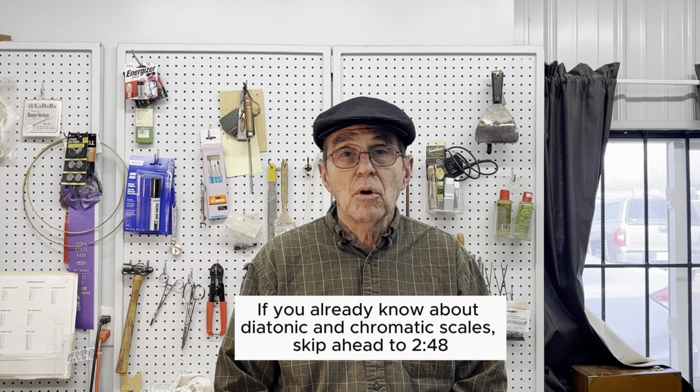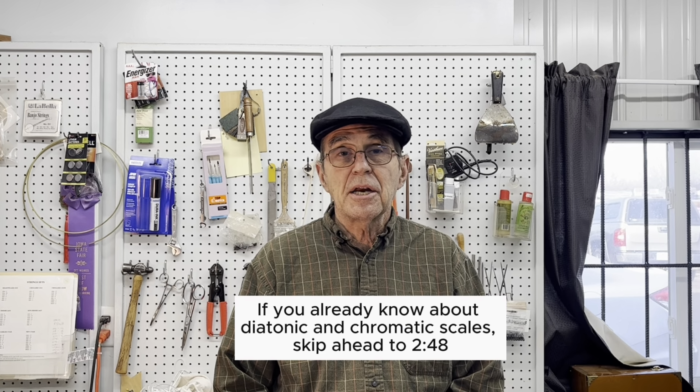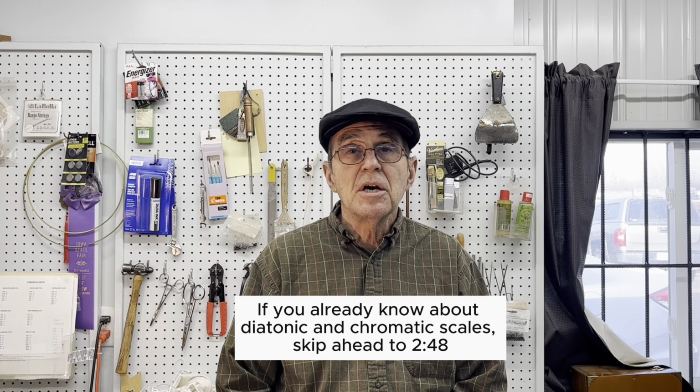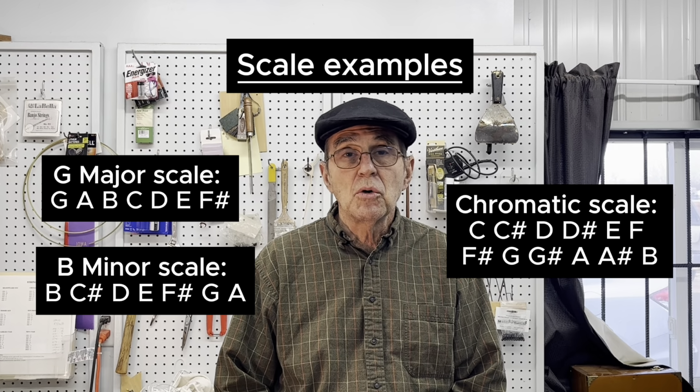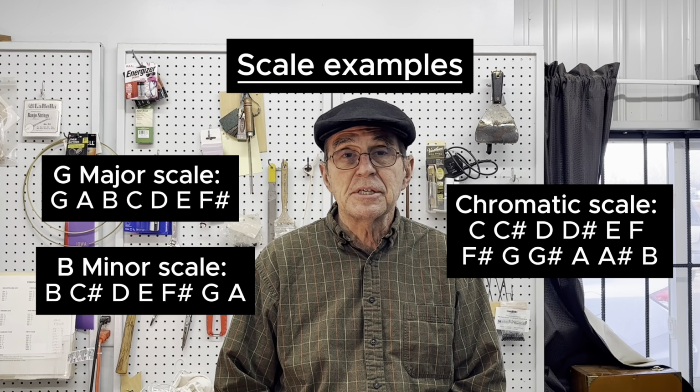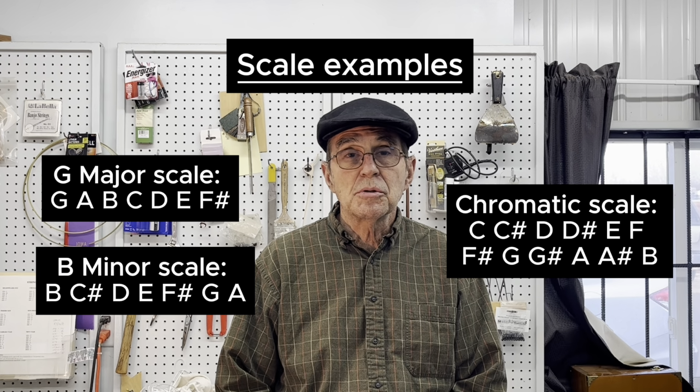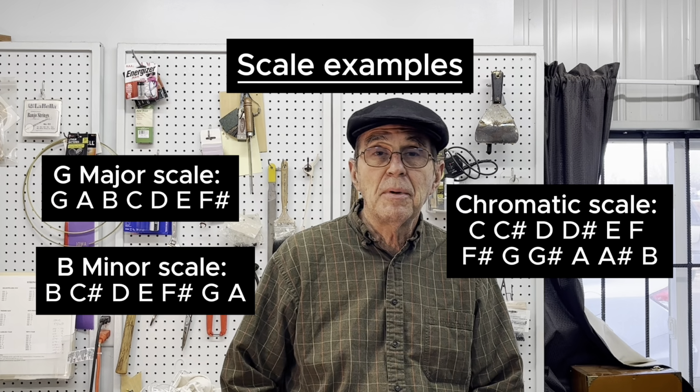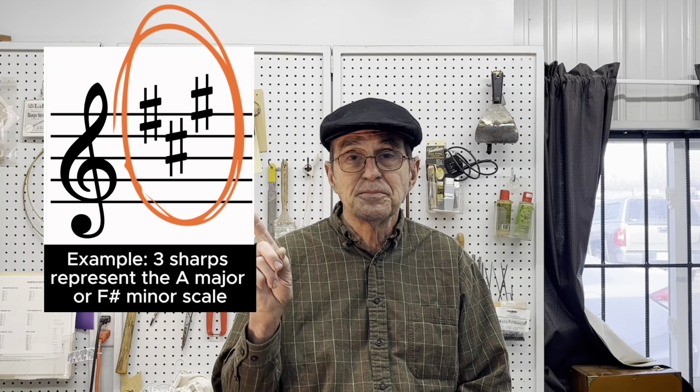So to get a bit more granular, let's take a step back and explore some music theory. A scale is a sequence of notes in order of pitch or frequency. The scale that is chosen by the song's composer will determine the main notes you'll play. And one way to know which scale is chosen is by looking at the key signature.